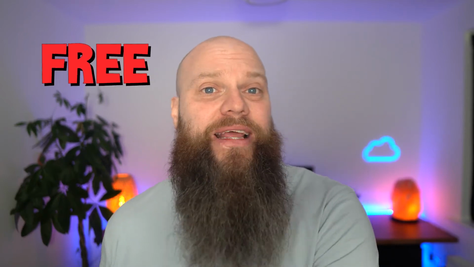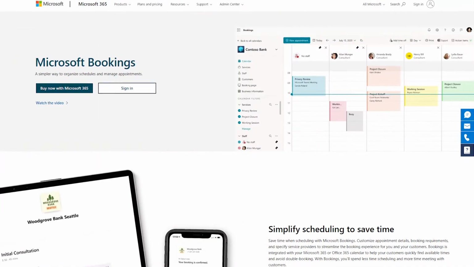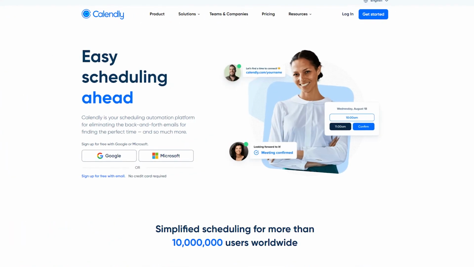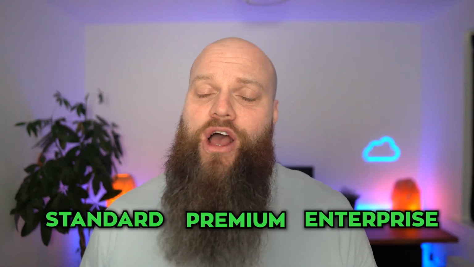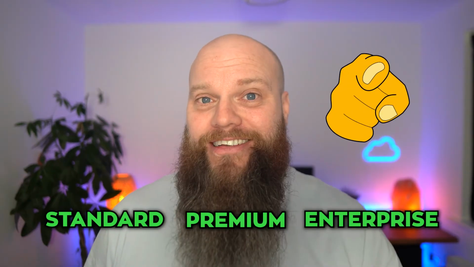Microsoft 365 has so many unknown and underutilized free applications that you're already paying for in your license. And one of these applications that I hardly see any businesses use is called Microsoft Bookings. Now, Microsoft Bookings is a little bit like another application called Calendly. So if you use that, Bookings is similar. It comes included with Microsoft 365 Business Standard, Premium, and Enterprise plans, so there's a good chance that you've got access to it.